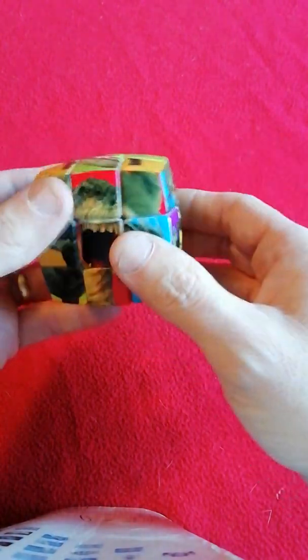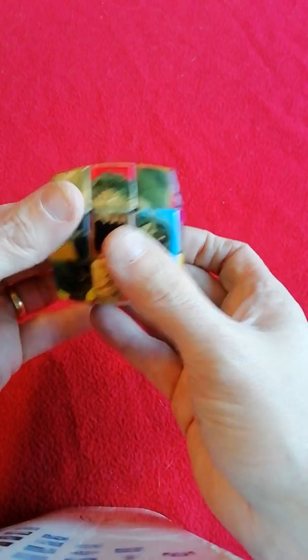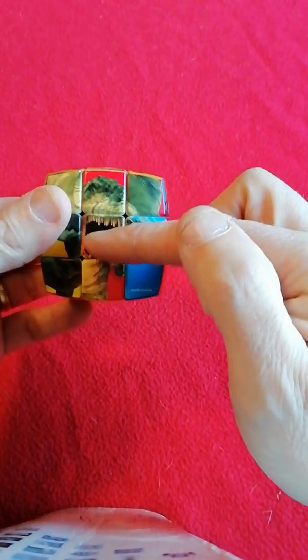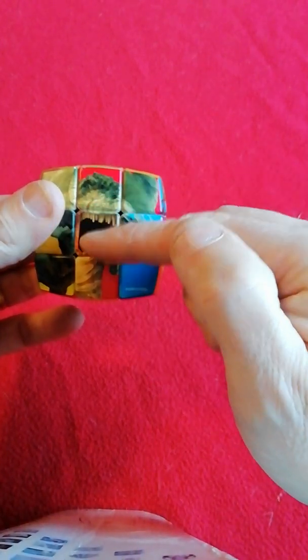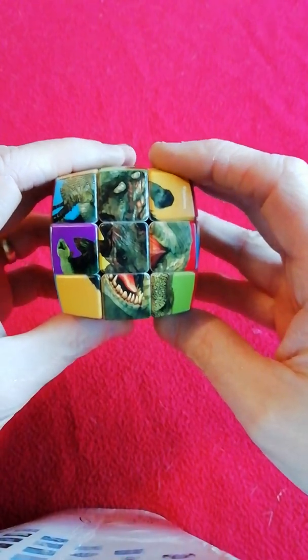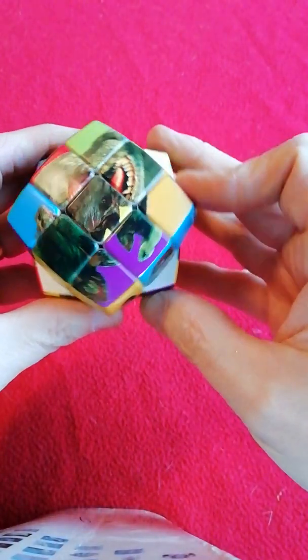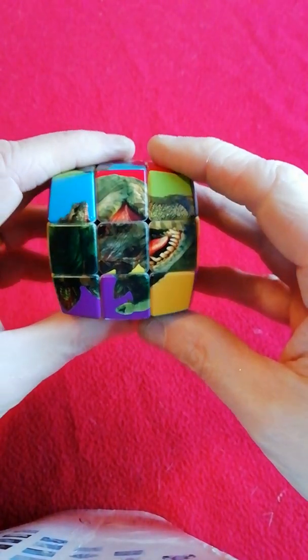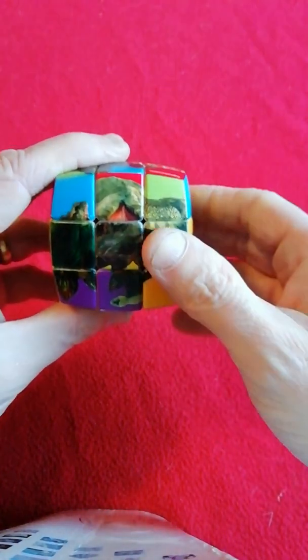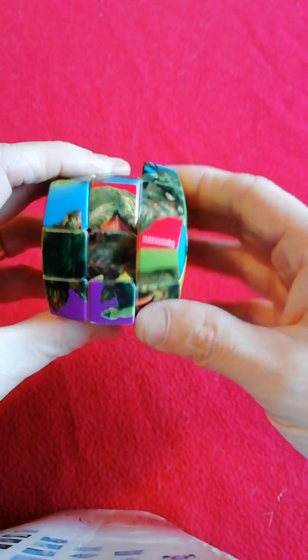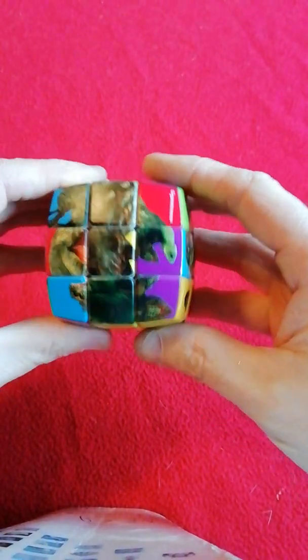What we do next is to rotate the bottom so it matches the center square, and we have to make sure these are in the same orientation. This one's correct, this one isn't. What we do is F R, and then we rotate this into the right orientation. With this particular cube, the two yellow bits need to be at the bottom, so we do R prime, F prime to put it back.